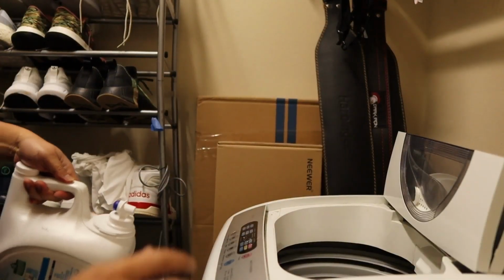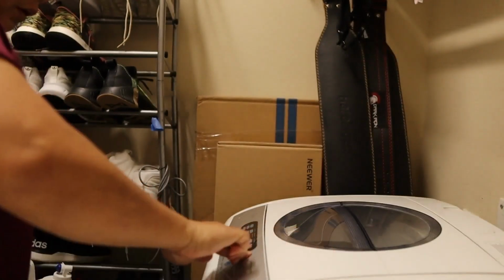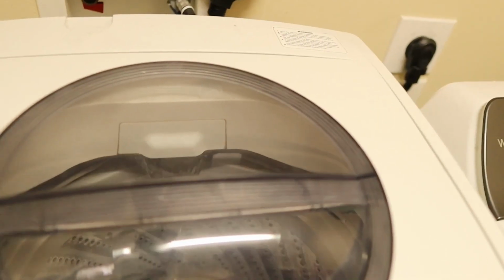Ma, can you throw me the white test shirt? While we're waiting on that, we are going to do a test wash in this thing just to make sure that we are good to go. Start it up. There we go. We'll come back for that in a bit.